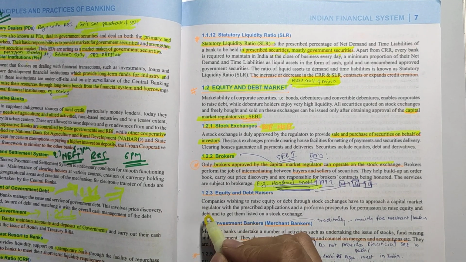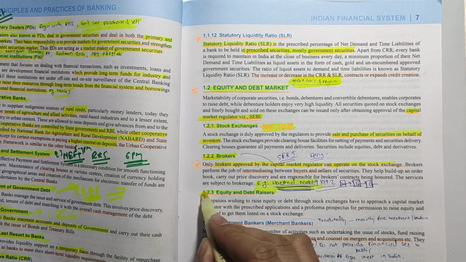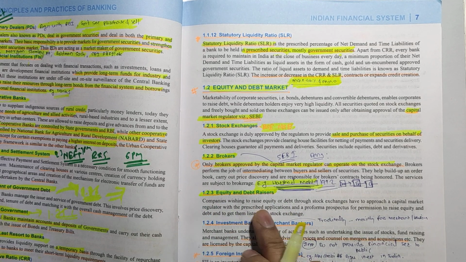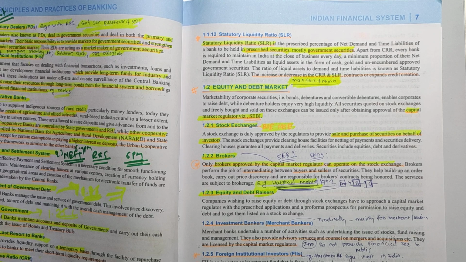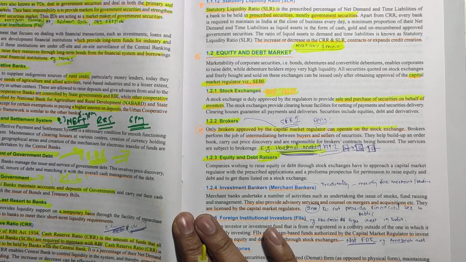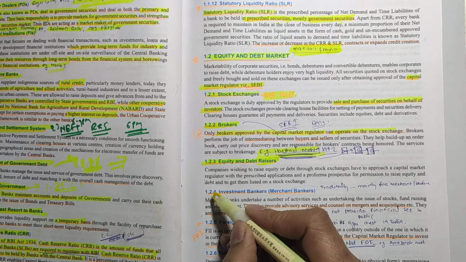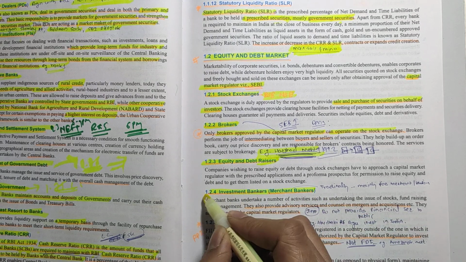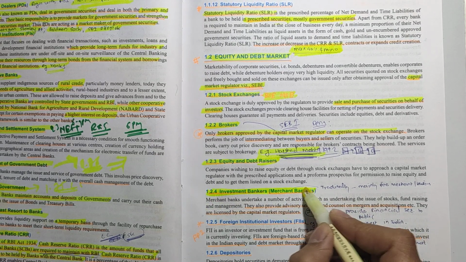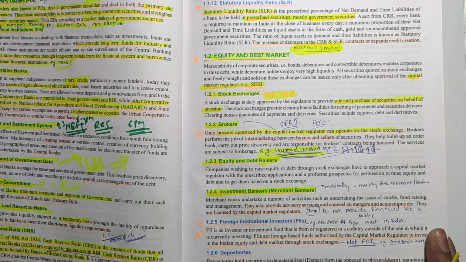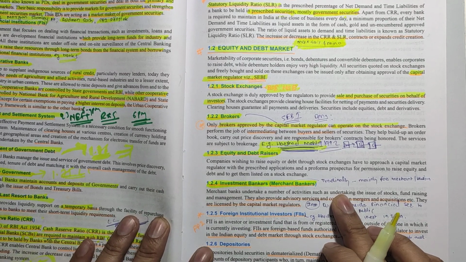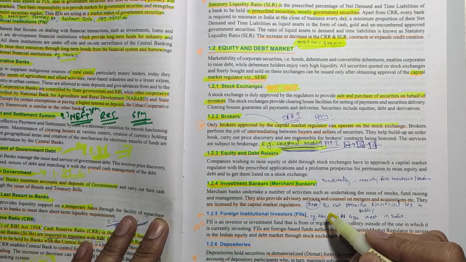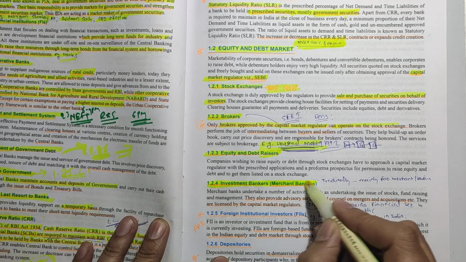What is a broker? You have understood. Now what is the equity and debt raiser? Basically they raise money through equity and debt. The name itself is self-explanatory. Next, what is the investment banker? Very important. Investment banker is also called the merchant banker. You have to remember, investment banker is also called the merchant banker. See friends, in the history of India, traditionally a merchant means a business person.